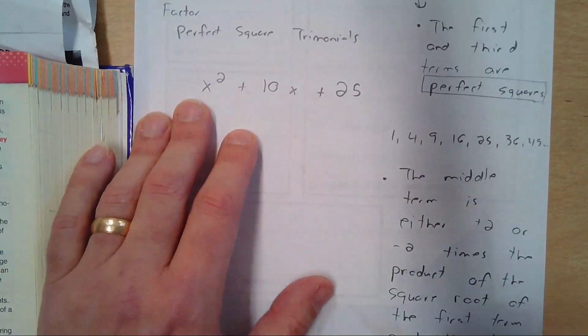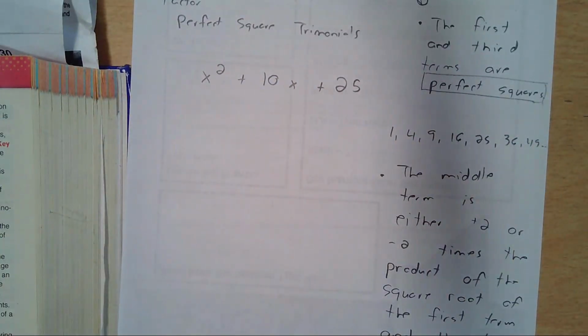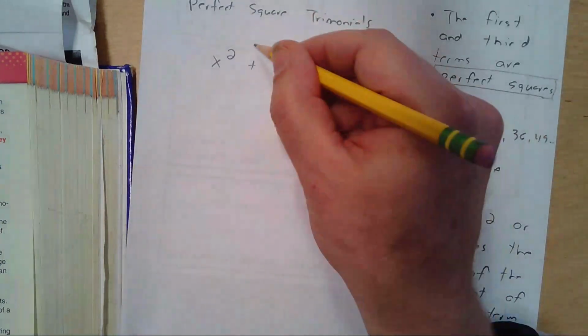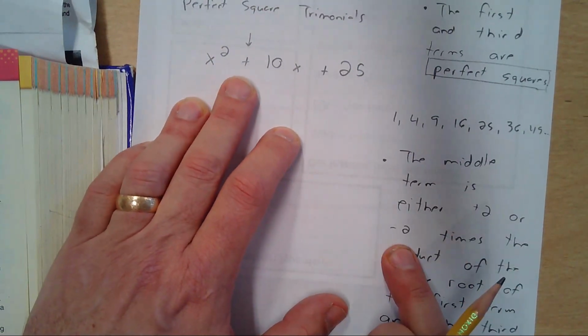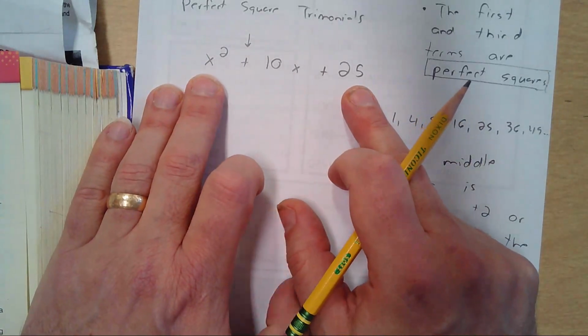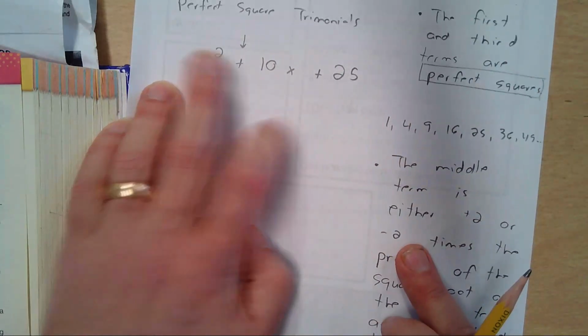The square root of 1 is 1, and the square root of 25 is 5. So yes, it meets the first criteria. The middle term is either, and if you see a plus, then it's going to be positive 2, and if it's a subtract, it's going to be a minus 2. These first and third terms are always going to be positive, though. Always, because a negative times a negative makes a positive.